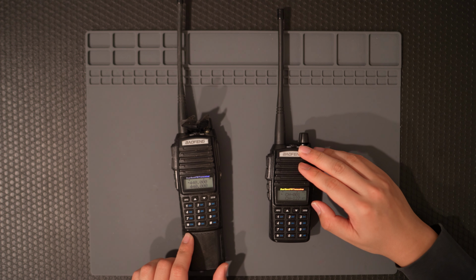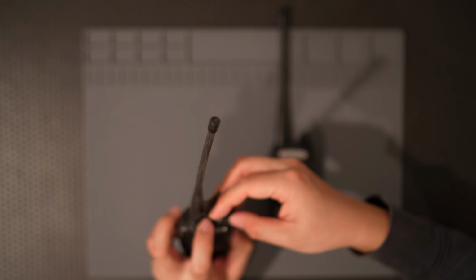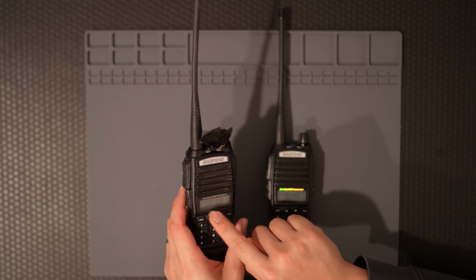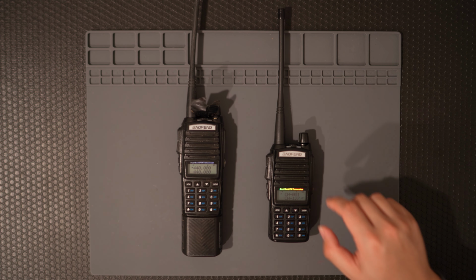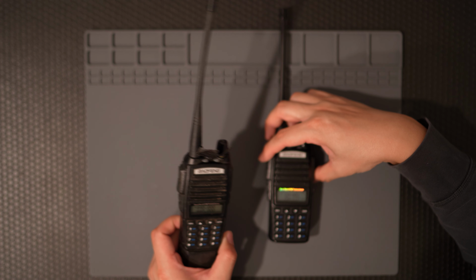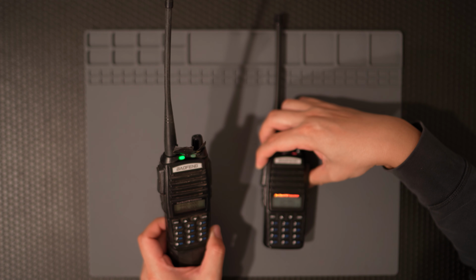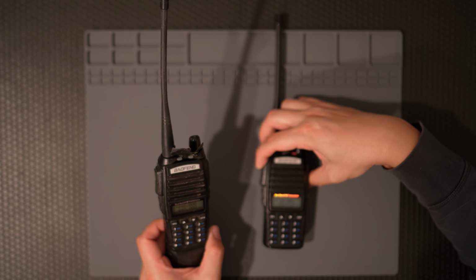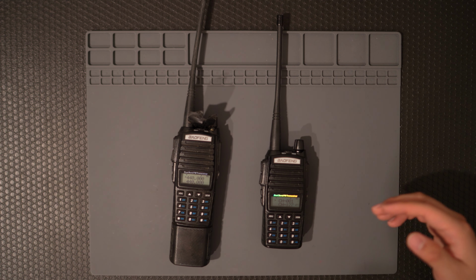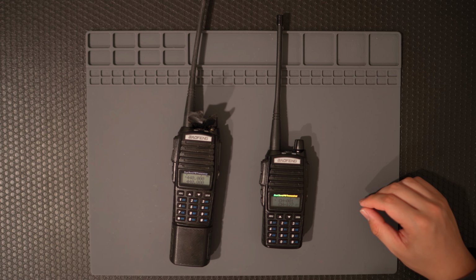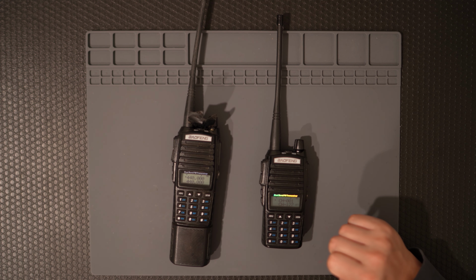So now I'm going to start speaking using the radio on the right side, and then you should see the LEDs on this side light up because I've manually put in the frequency to 440000. Okay, so I'm going to press it now. You can see it lights up. When I press it, it lights up. So here you go. Yeah, that means you've successfully set your radio frequency to 440000 on channel 1.